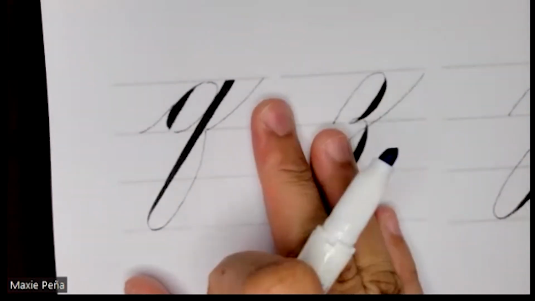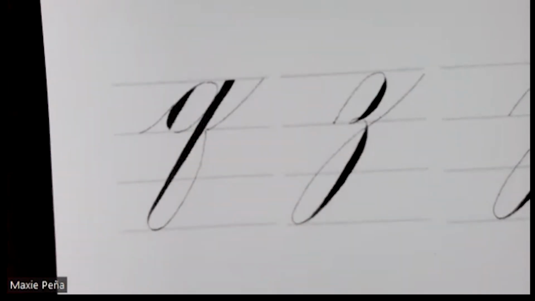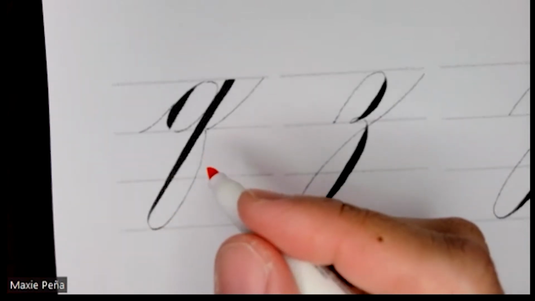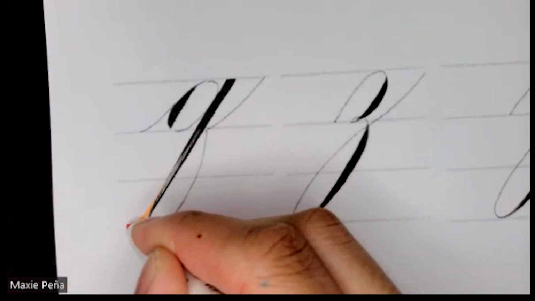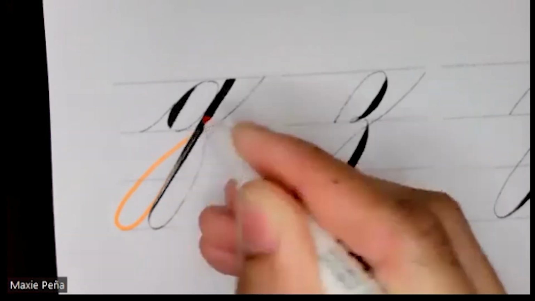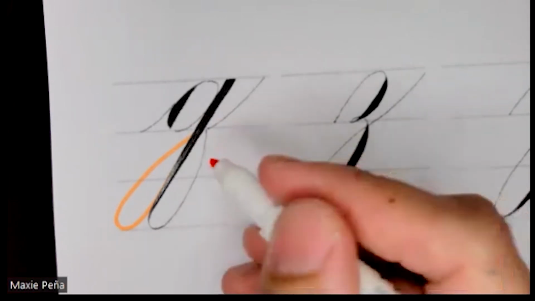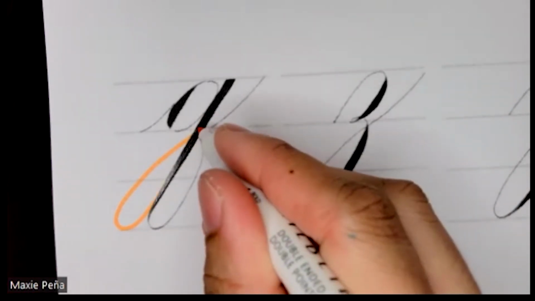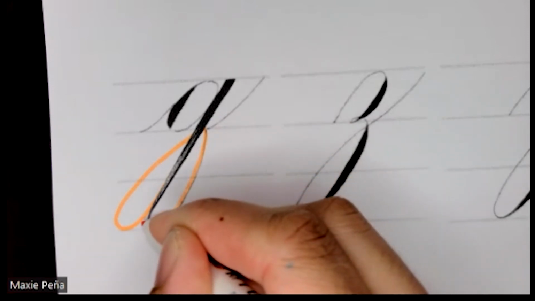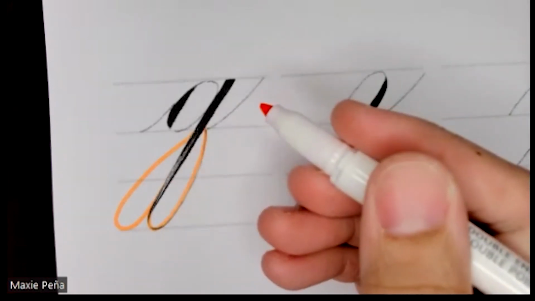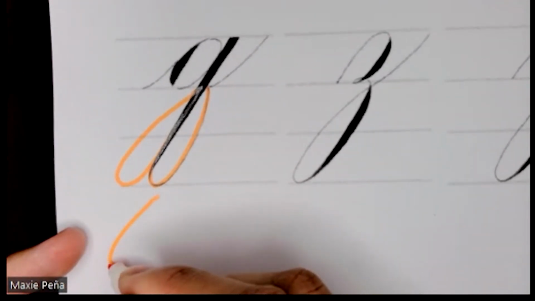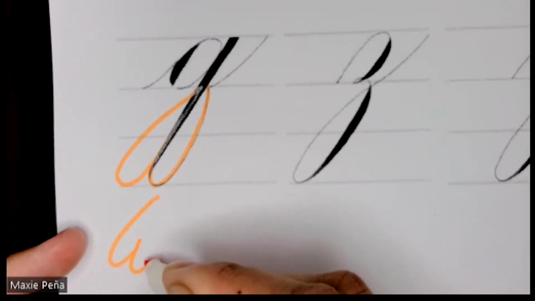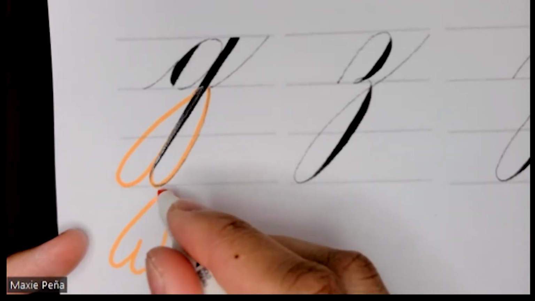Now for your Q, essentially imagine you're doing a G, but the other half of it is on the other side. So if I were to draw a G here, it would look like this. And look at the shape that we have. It's like a heart that's on a slant, something like this, or an upside down heart that is on a slant.